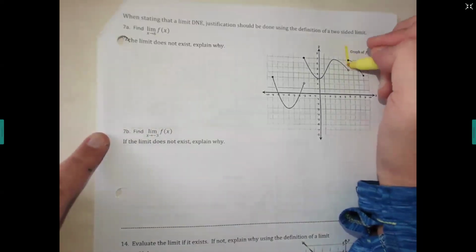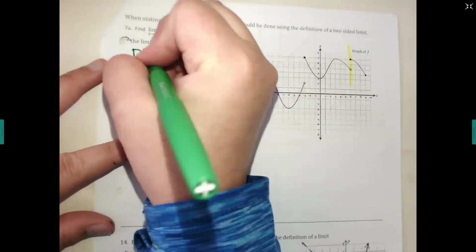At 6, does my limit exist? Yes or no? Okay, 6 would be here. What kind of discontinuity is it? Is it removable or jump? Jump, very good. So we're going to put here, for my limit, my answer is DNE because.